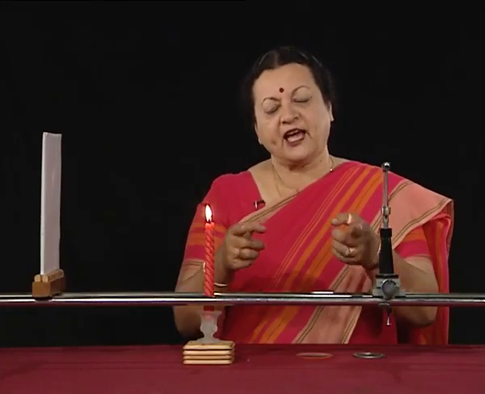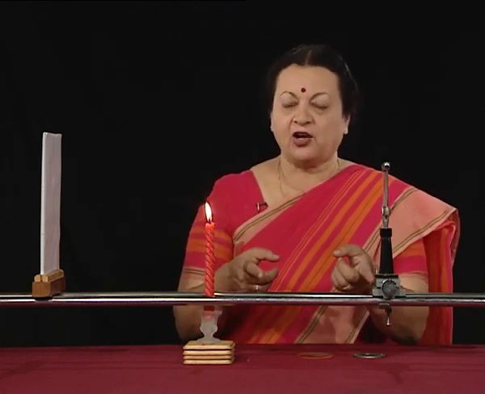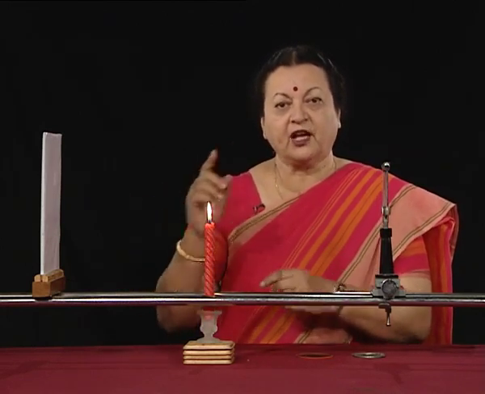In this experiment, what we are noticing is that as we change the separation between the candle and our concave mirror, the image is changing its position, and it is also changing its size. However, it remained real all through.